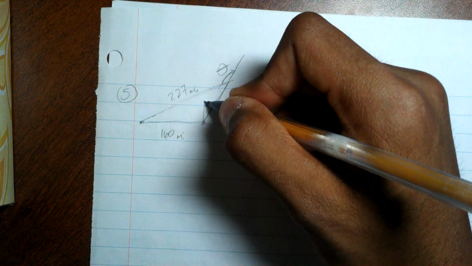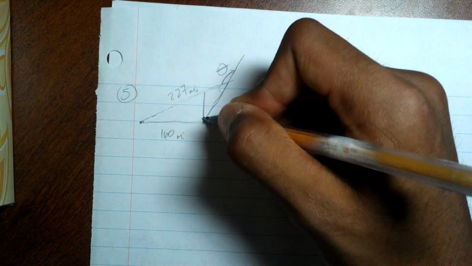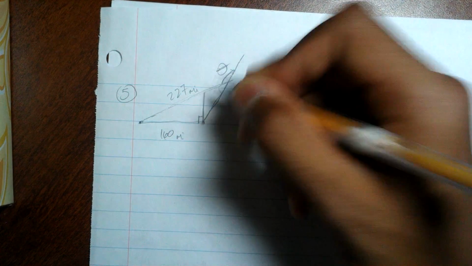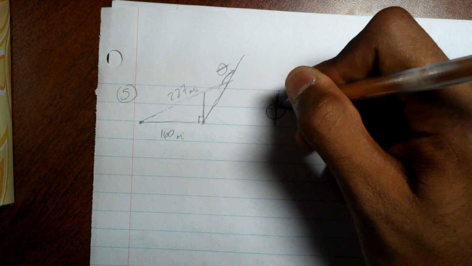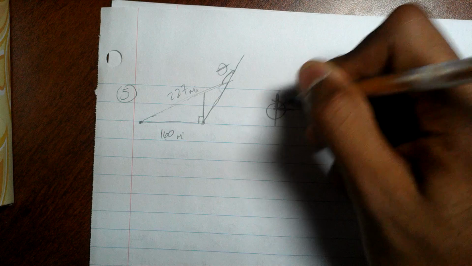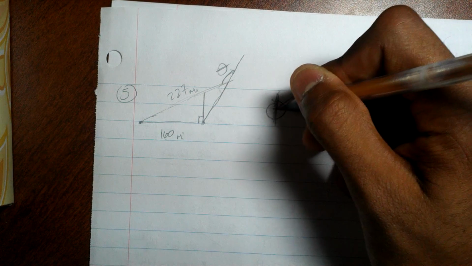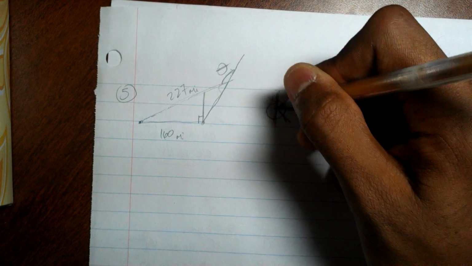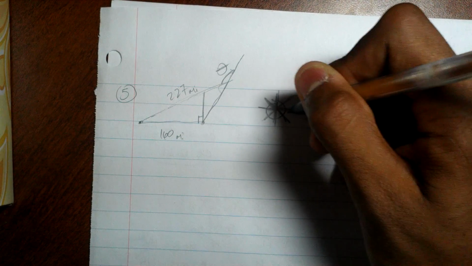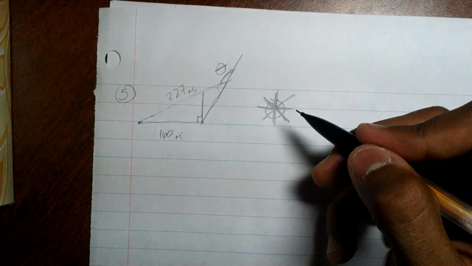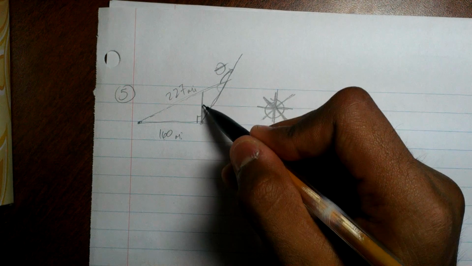And if we go back to our understanding of bearings, we always start at a north-south axis, and you turn this way until you get to 360 degrees. And anything in this side is going to be northeast. Anything this side is going to be southeast. Anything in this side is going to be southwest. This side is going to be northwest. So this is north and 27 degrees east.